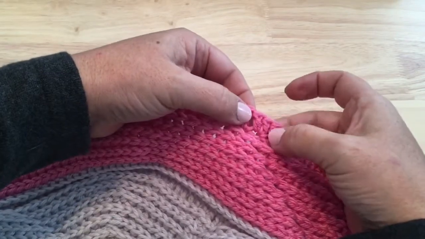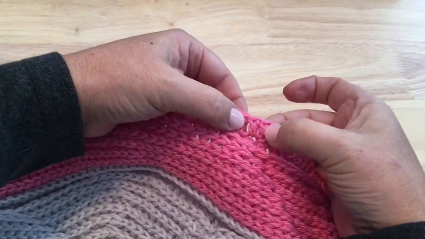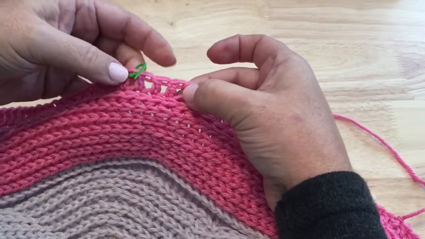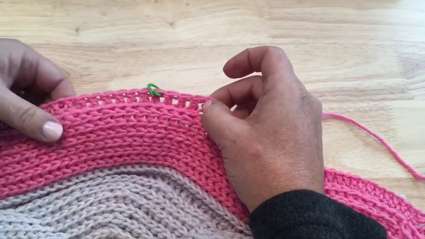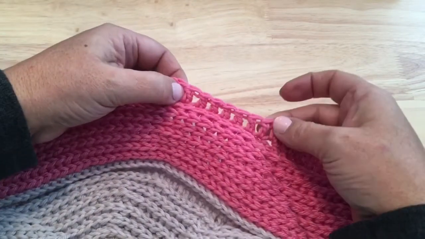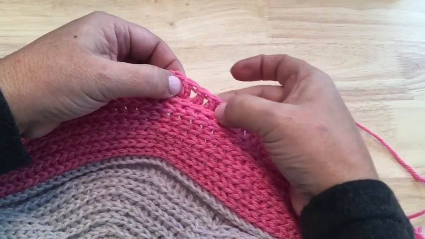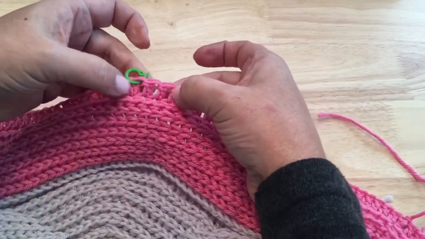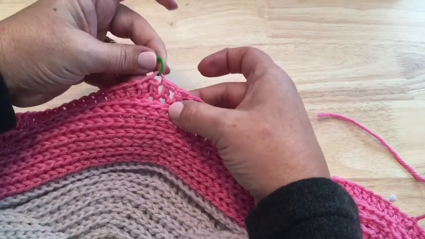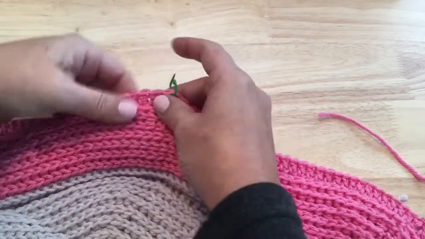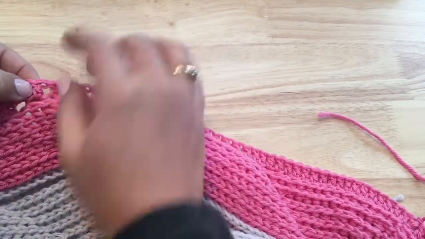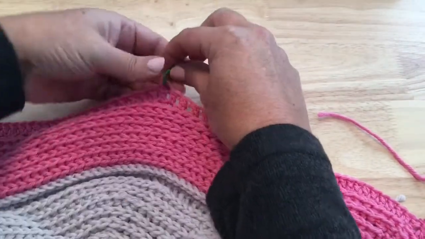So here's where I have my last set of 2 double crochet in the same stitch. So we would have 7 double crochet: 2, 4, 6, 7, skip 2, and our center stitch will be marked there, skip 2, and then we have 2, 4, 6, 7 stitches on that side.